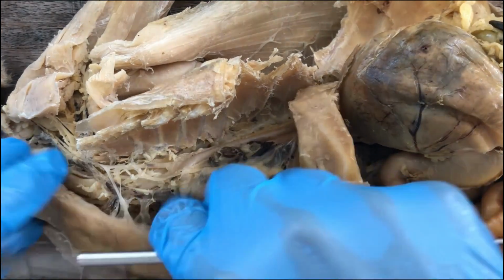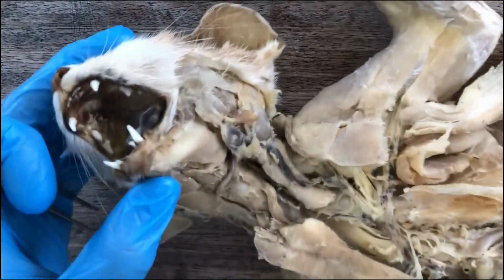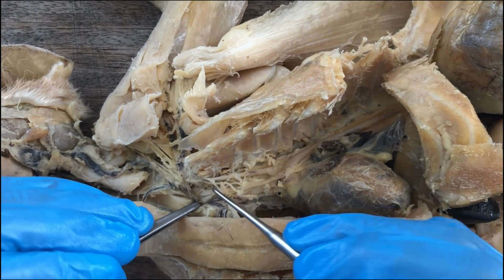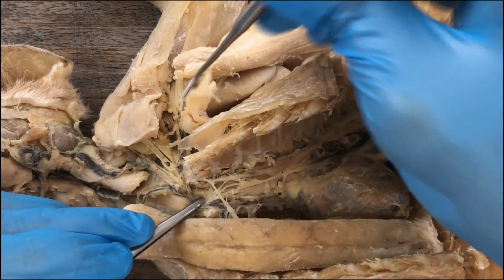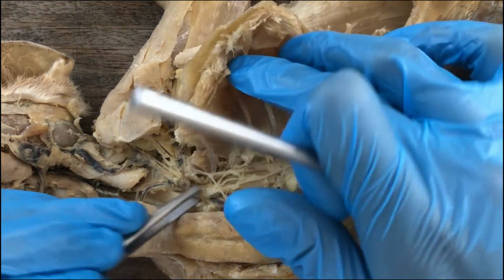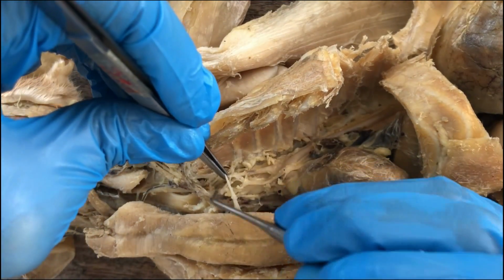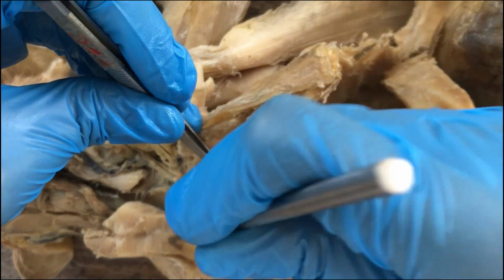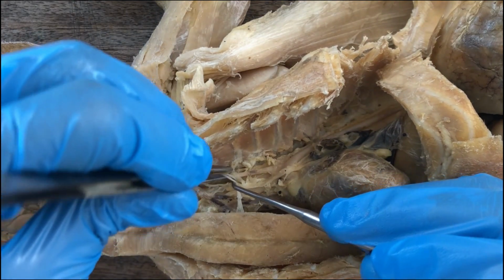And there are successive branches of the subclavian here before it goes out of the rib cage, and those branches are going dorsally. They're diving towards the backside of the animal.